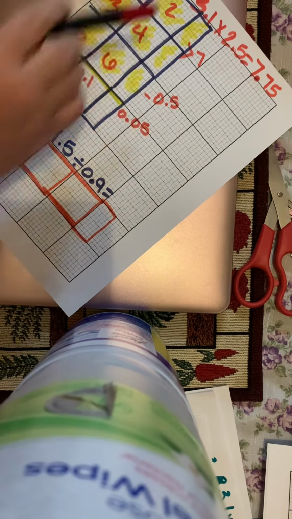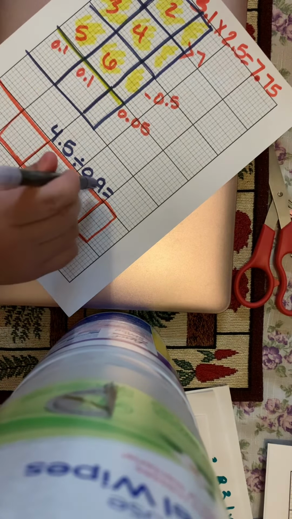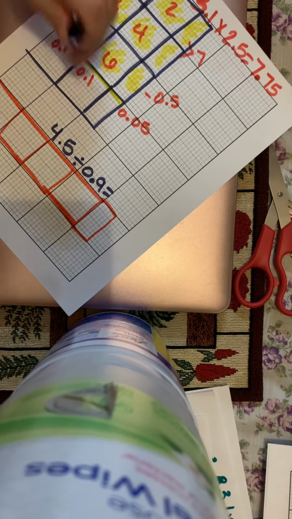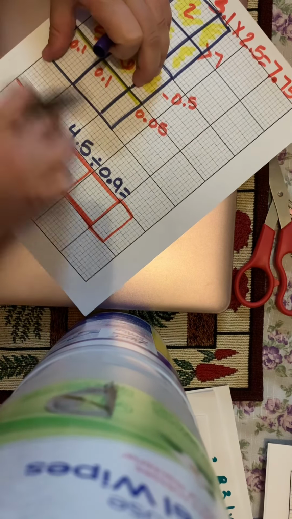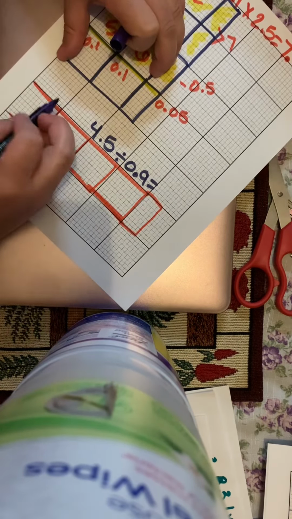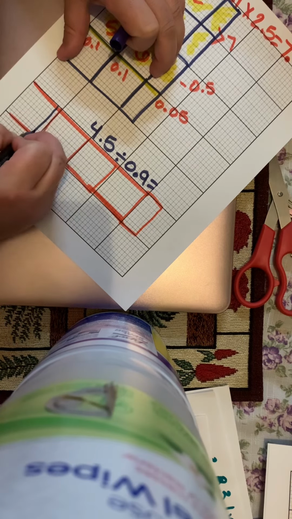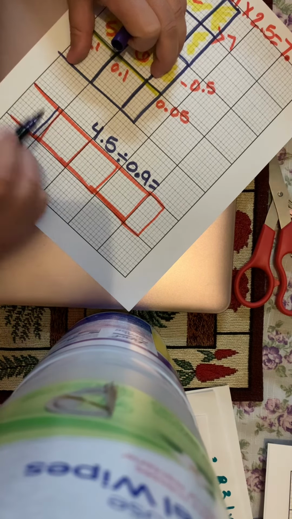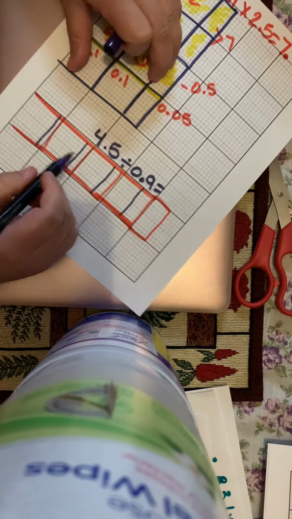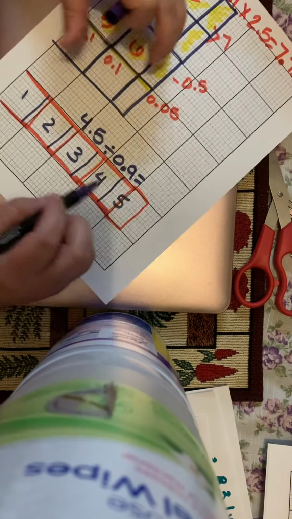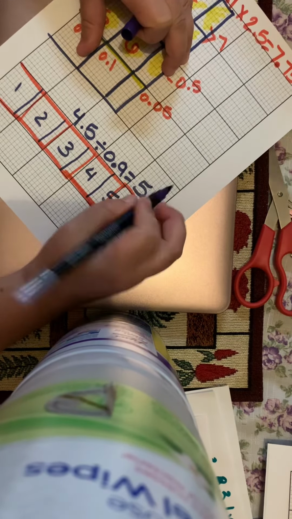And now we're gonna break it and see how many groups of 9/10 we have in our whole. So this is our new whole. So I'm gonna use my purple and create the line where the 9ths are. So we're gonna count our 9 columns of the 10 blocks. So we have 5 groups of 9/10.